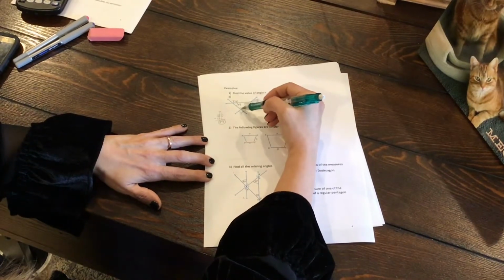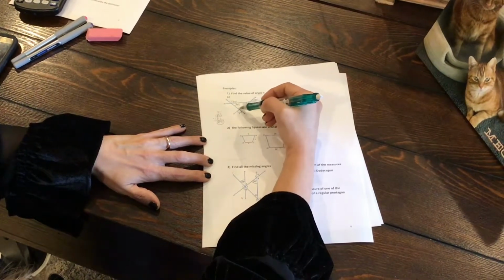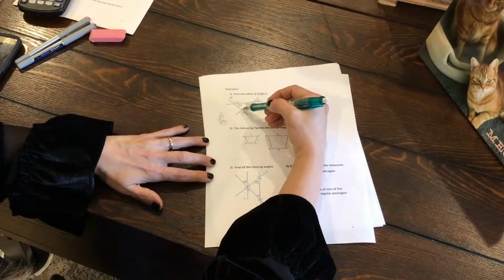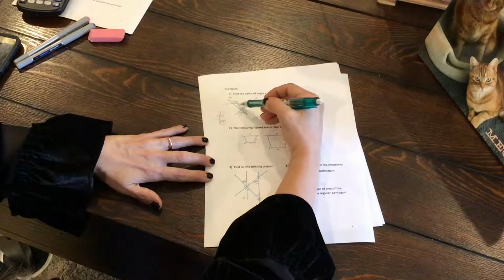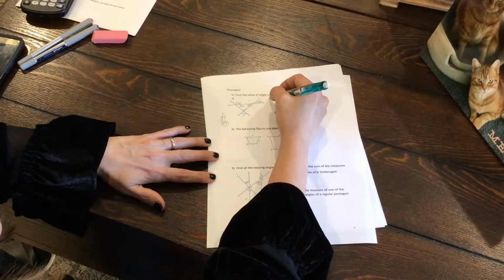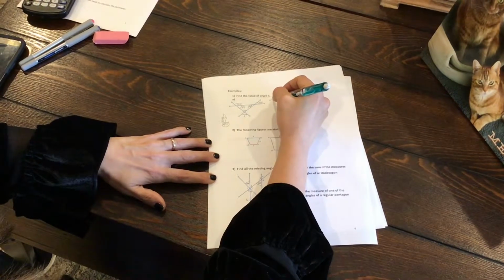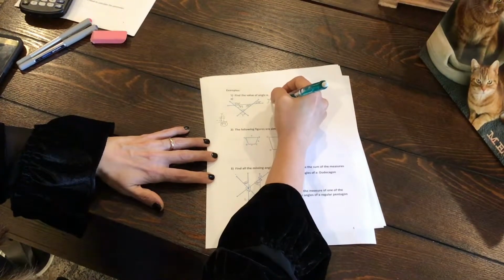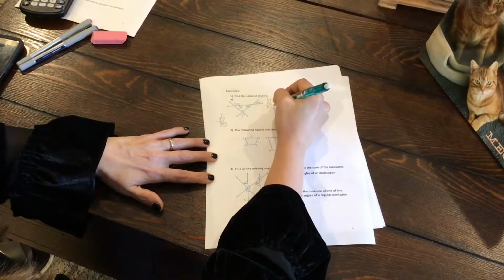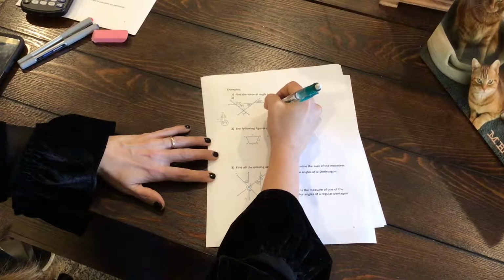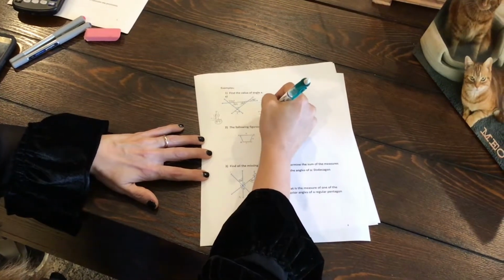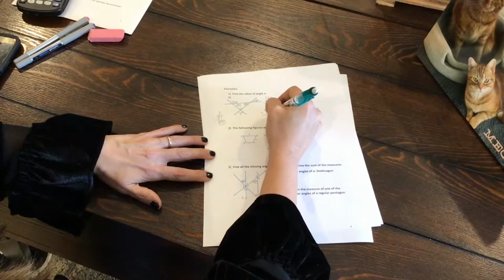That means that when we add these three angles together, we have 180 degrees. So if we subtract 180 minus the sum of these two, that would give us this angle. So let's add 49 plus 38. That is 87 degrees. So we're going to subtract 180 minus 87 degrees, and that is 93 degrees.